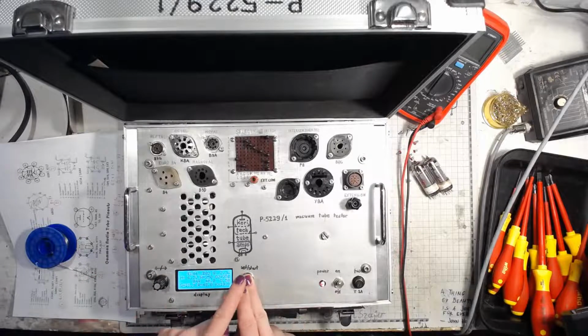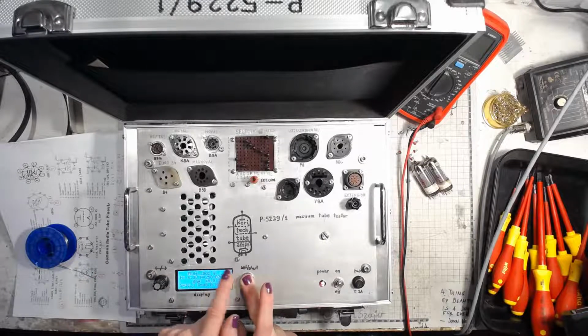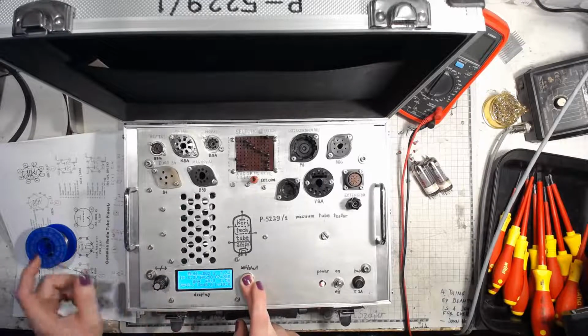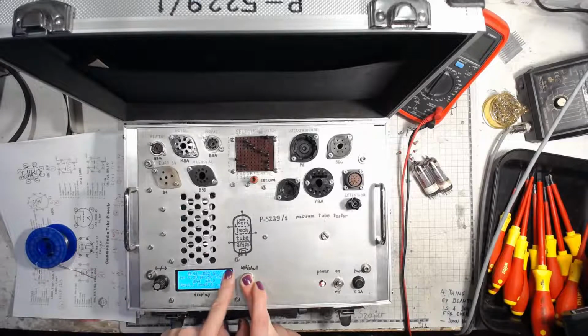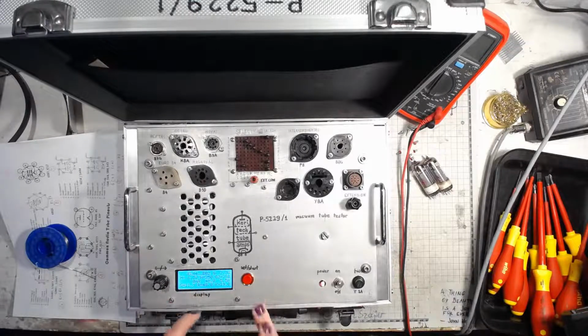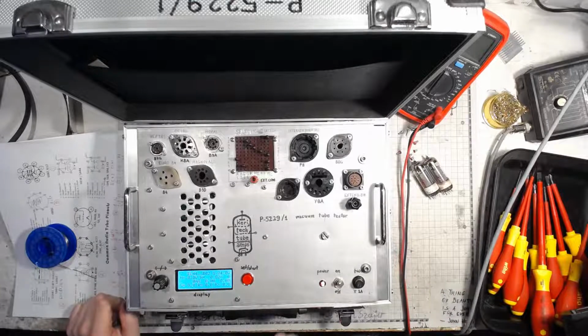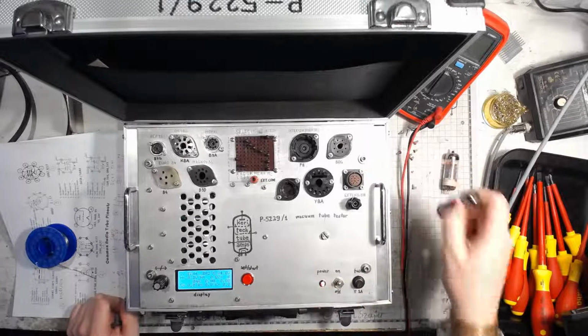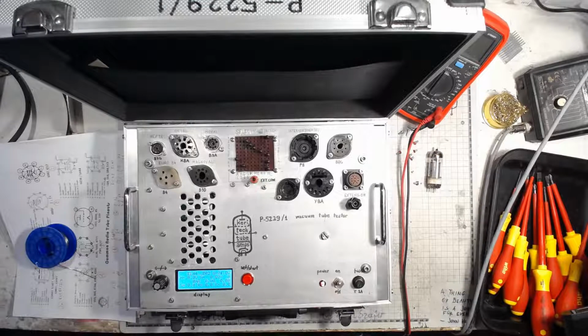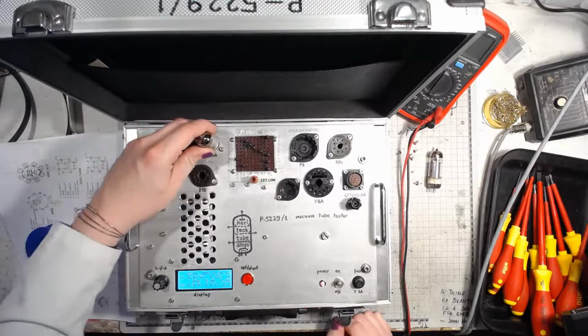If you push the start button and hold it, you can preview the test data and the parameters that you should get. And in order to start testing the tube, put it in the socket.